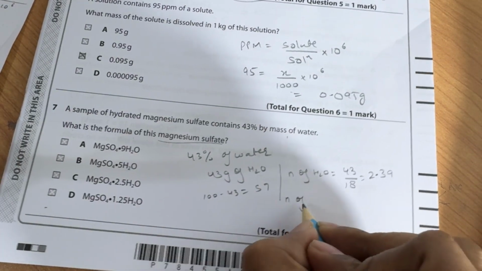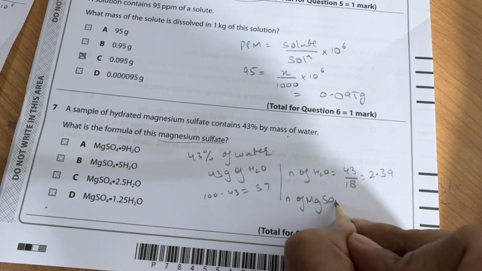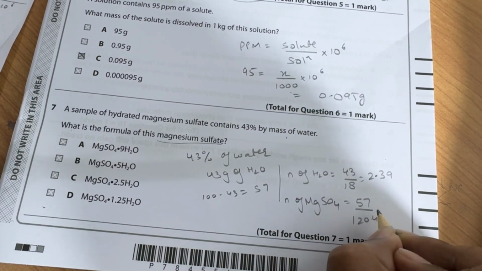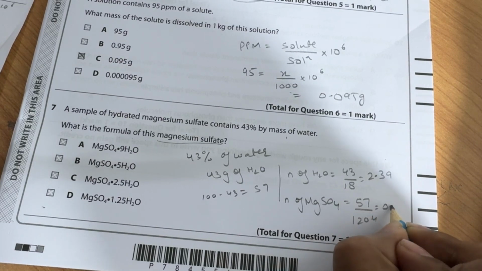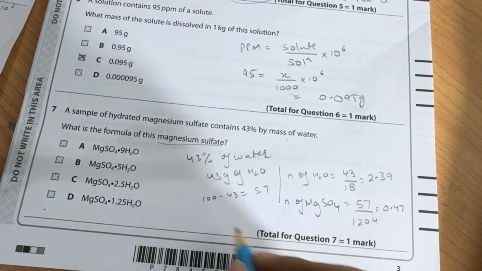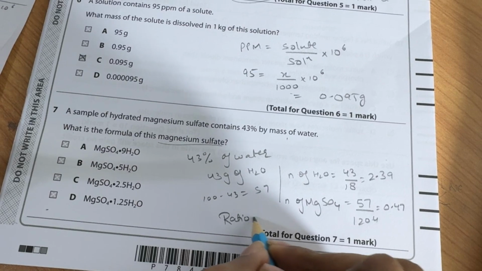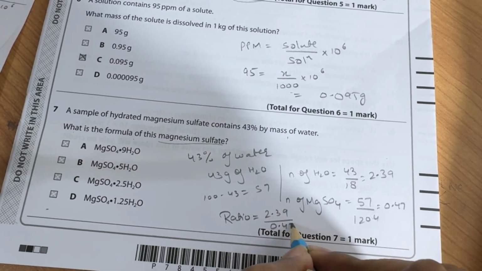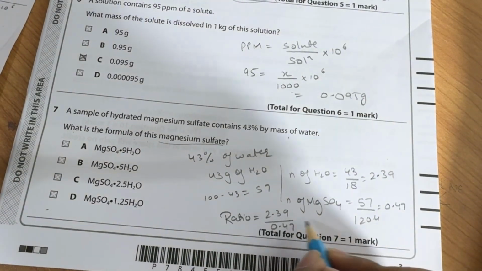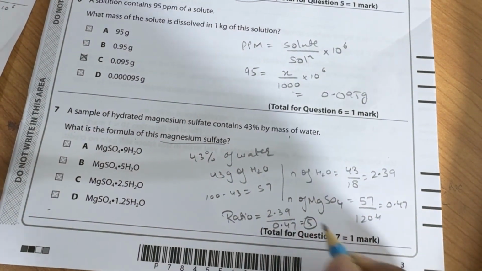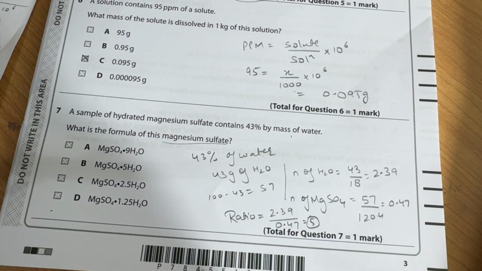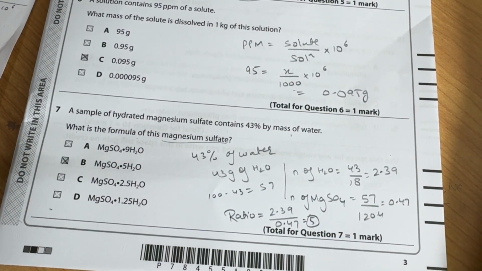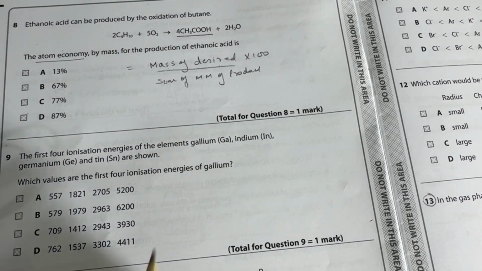And moles of MgSO4, 57 upon 120.4, which is 0.47. Take the ratio and let's find out the answer. 2.39 upon 0.47. It's almost 5. So my answer is B. There you go.